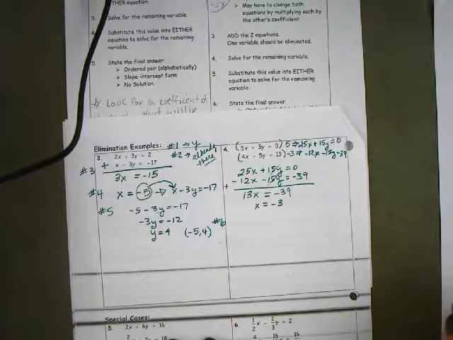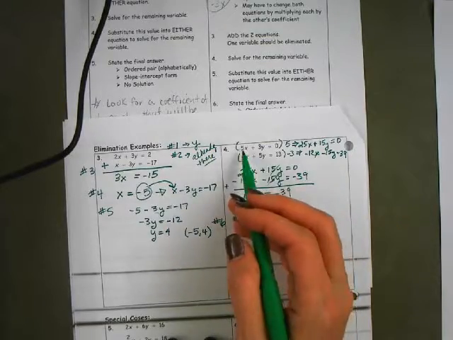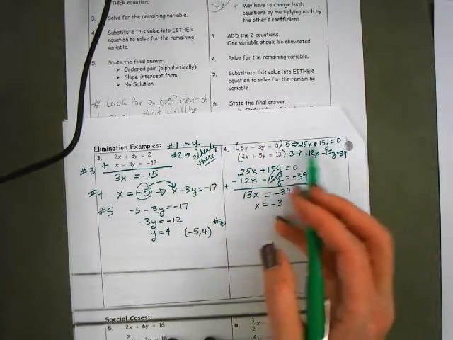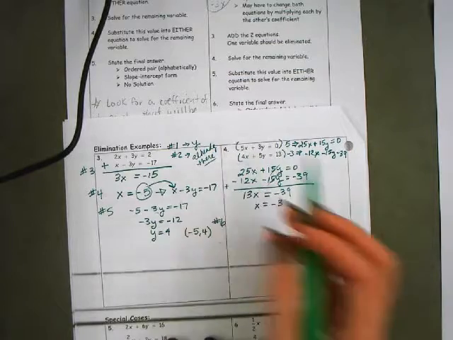So now what I do is my negative 3. Plug it in. Does it matter which one I plug it into? No, I can pick either one. So plug it into the original one. Don't go into the ones you actually modified. Go into the original one.